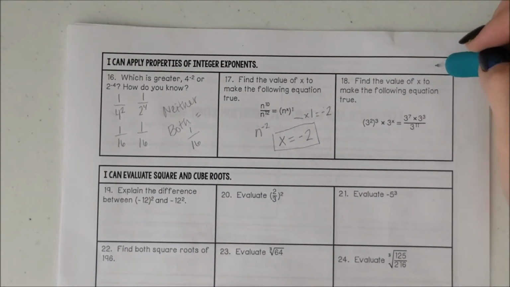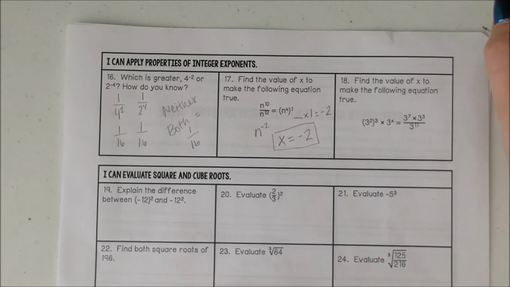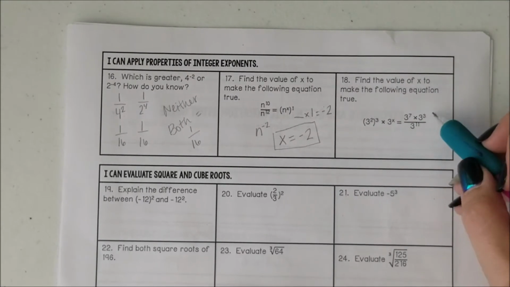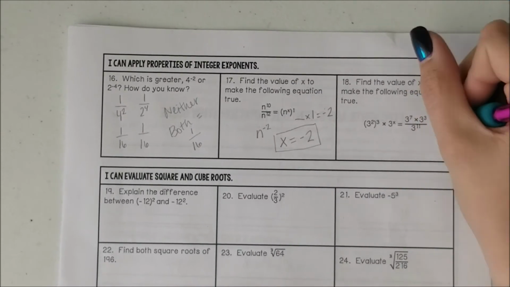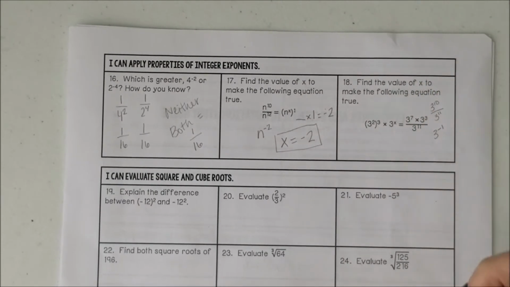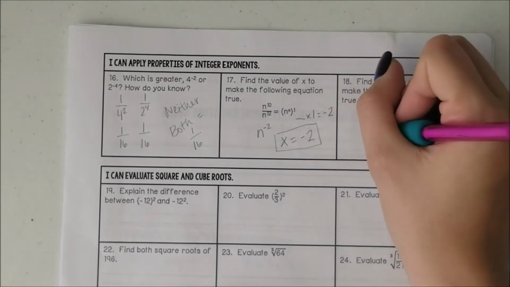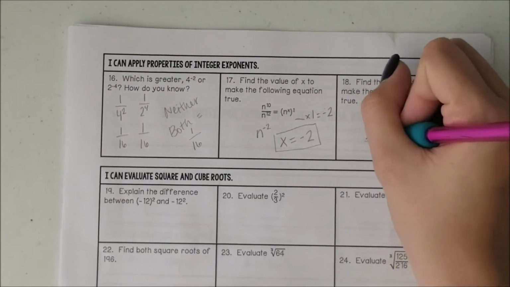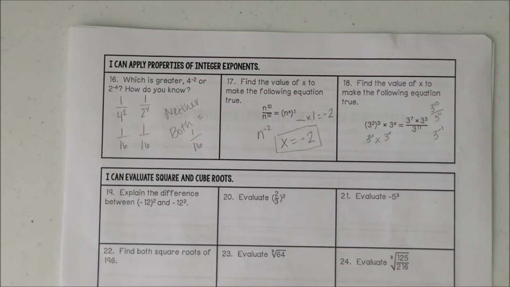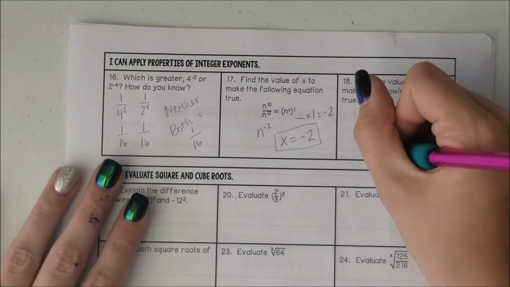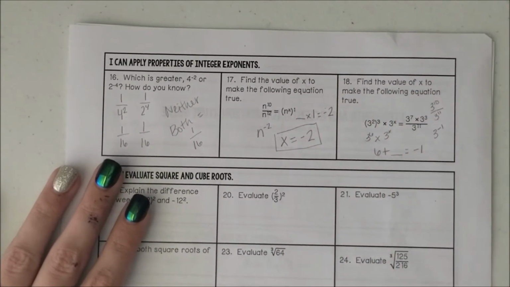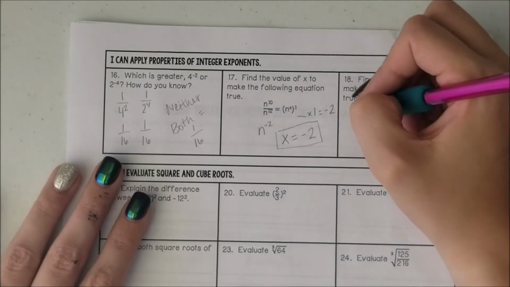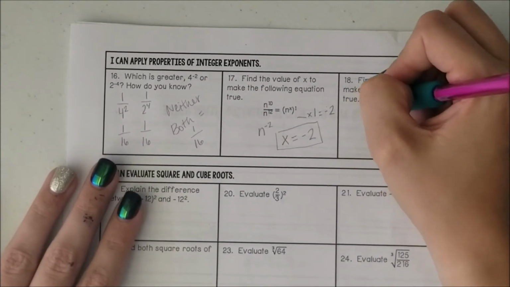18, find the value of x to make the following equation true. So same kind of situation. So I have 3 to the 10th over 3 to the 11th, which is 3 to the negative 1. So I have 3 to the 6 times 3 to the something. So we need to think, 6 plus what is going to give us negative 1? And the answer to that is negative 7. So x equals negative 7.